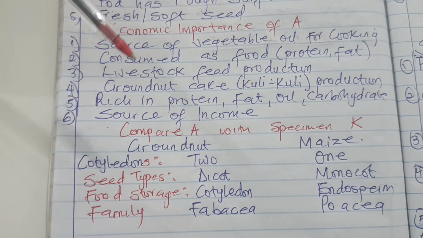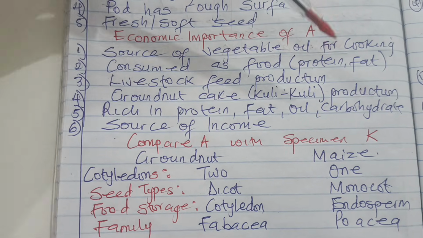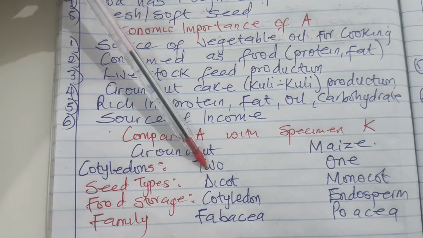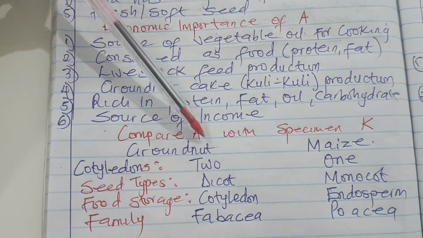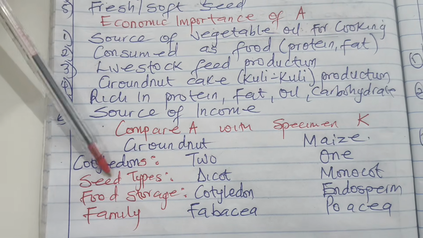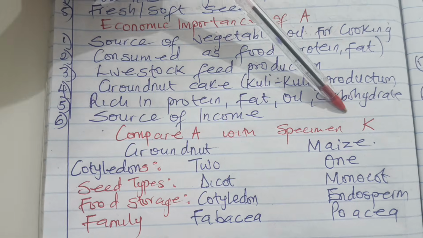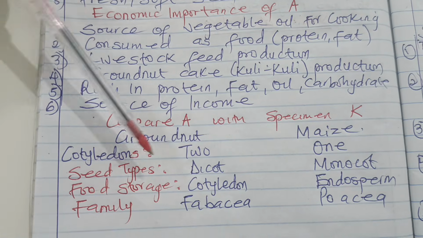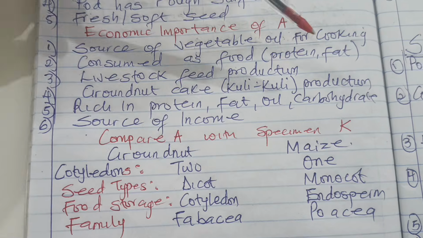Okay, now probably you might be asked to compare specimen A and K. A is groundnut and K is maize. So in terms of cotyledon, groundnut has 2 cotyledons, maize has 1 cotyledon. Seed type, the seed type of groundnut is dicot, while the maize is monocot. Then where do they store their food? Groundnut stores its food inside its cotyledon, while the maize stores inside the endosperm. Is that okay? Then the family, Fabaceae and Poaceae. Maize is Poaceae. Is that okay?